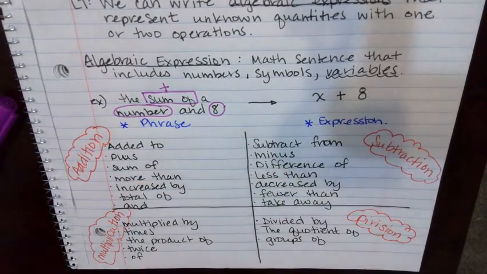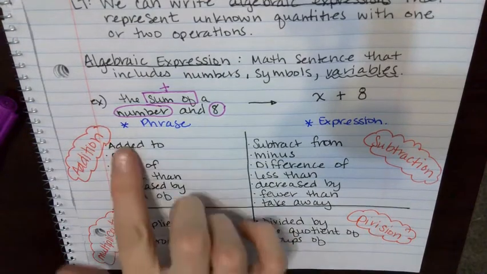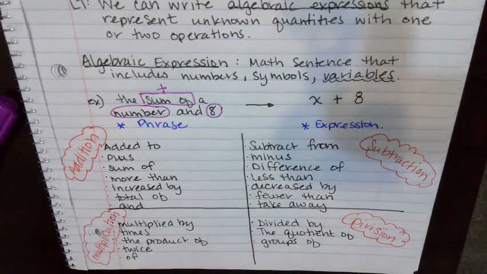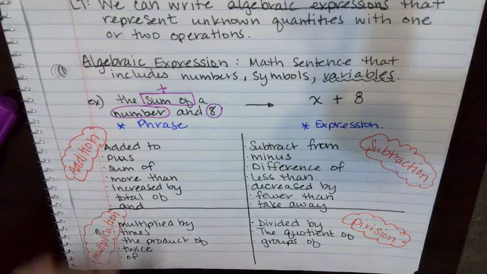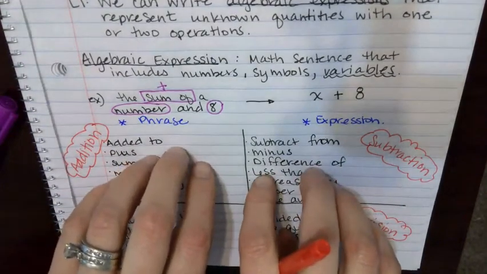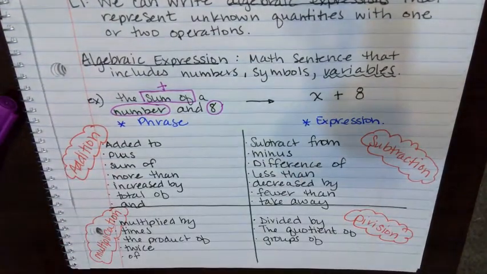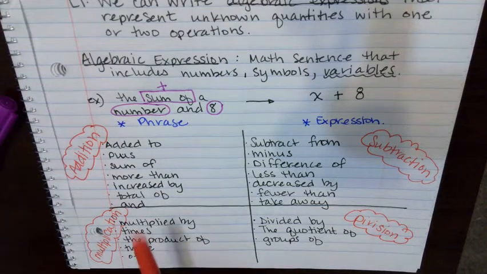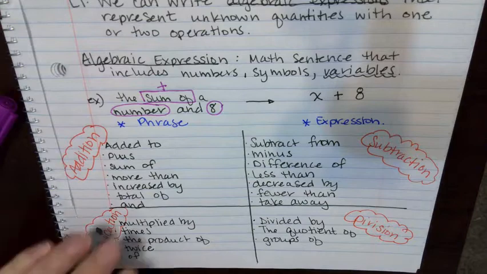You'll want to have this handy because these are the words that we're going to look for. If these key action words show up in my learning or in whatever I'm doing, then I know that they mean add, subtract, multiply, or divide. So let's go ahead and keep that handy.